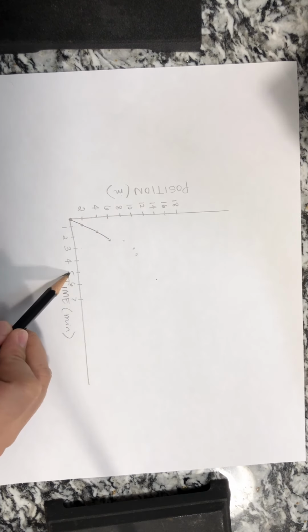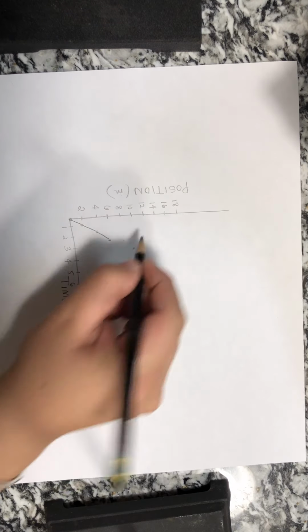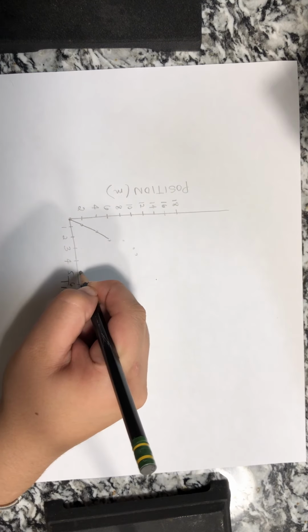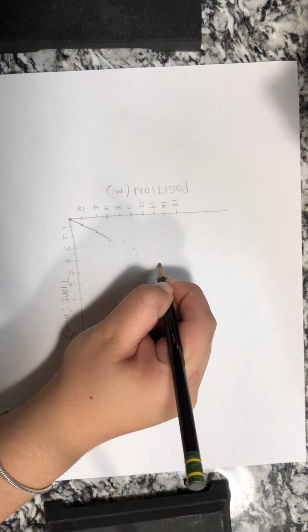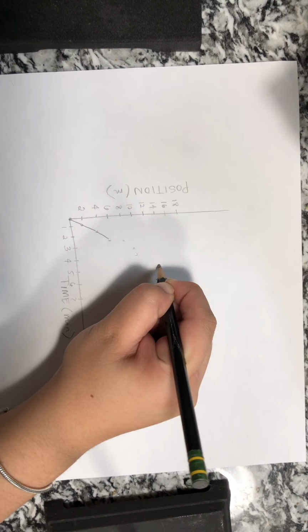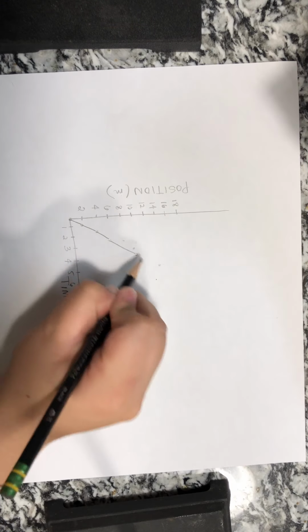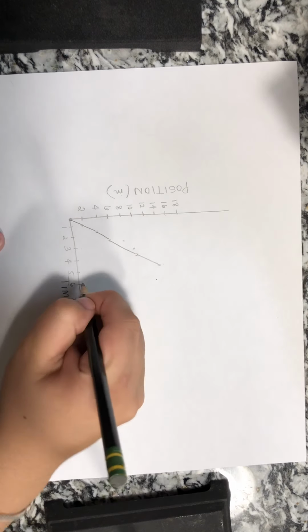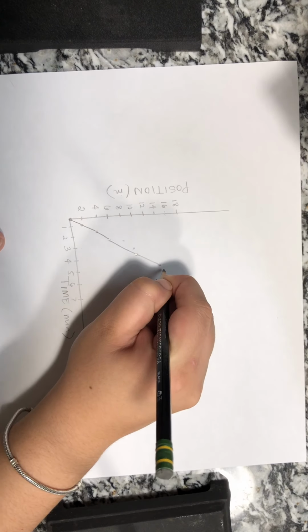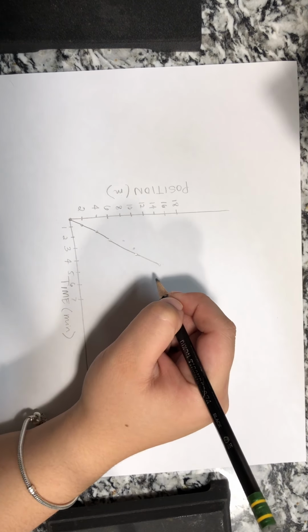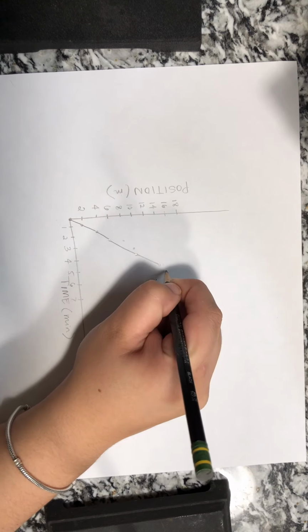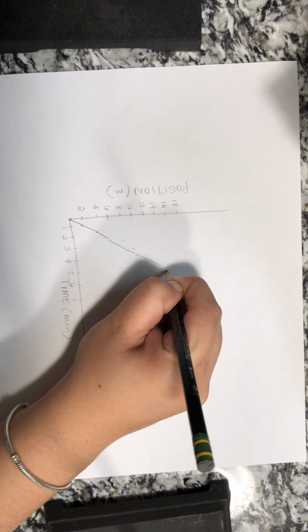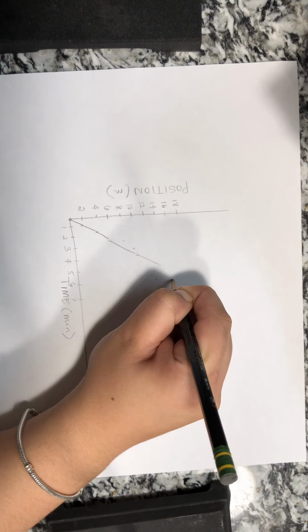Okay, now at 5 minutes, I moved to position 14. So now I'm up here, 5 minutes, 14, which is right here. So now I connected those dots. And then at 6 minutes, what was I at? Let me look. At 6 minutes, I was at 15. And then at 7 minutes, I was at 16.